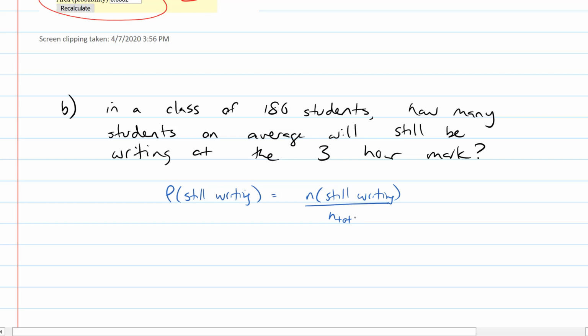We know that our 180 students here is our total. We know that the probability of still writing is the thing that we just calculated in part A, which is 0.0062.